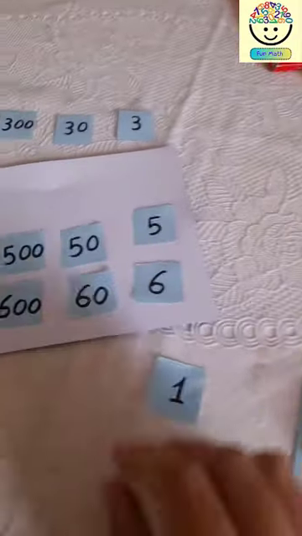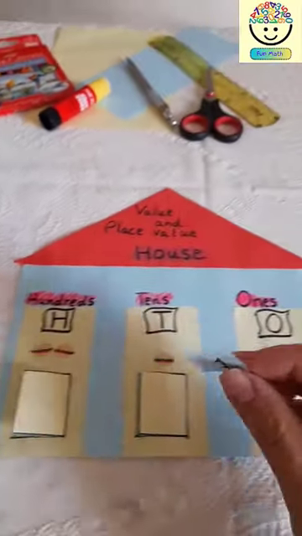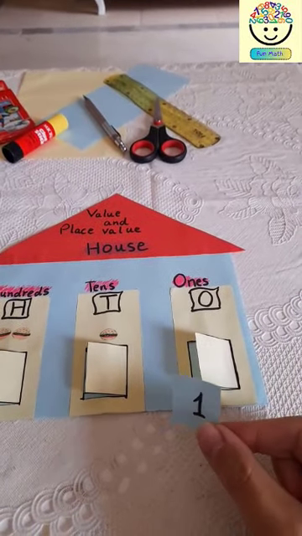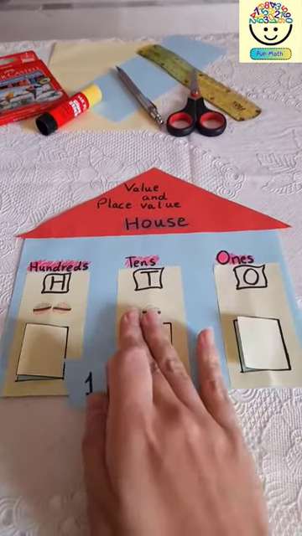Okay, we have some cards or some numbers. Let's start with the first number 1. If number 1 wants to visit this house, this house has 3 rooms.